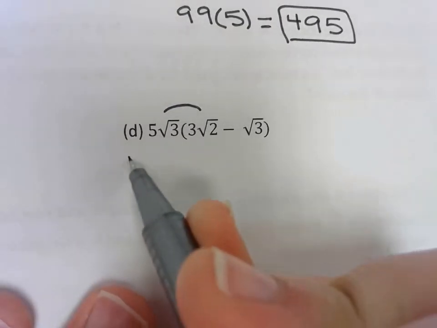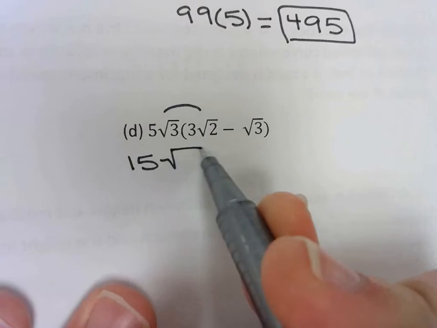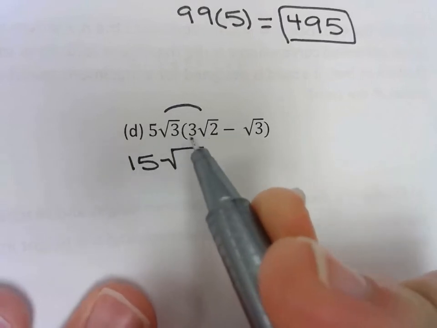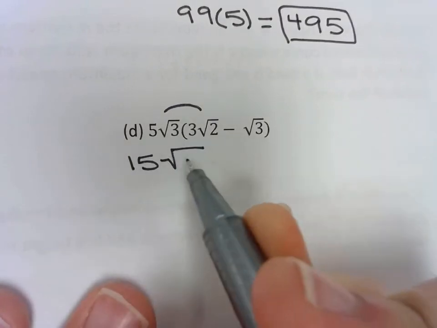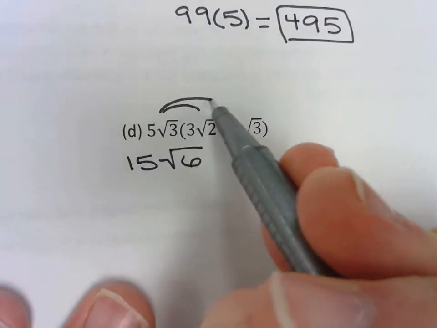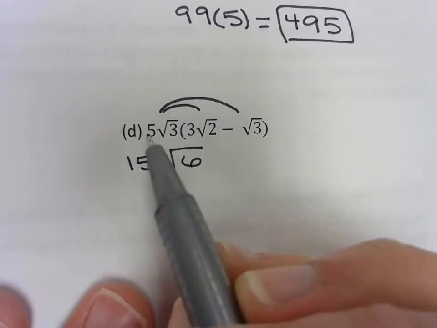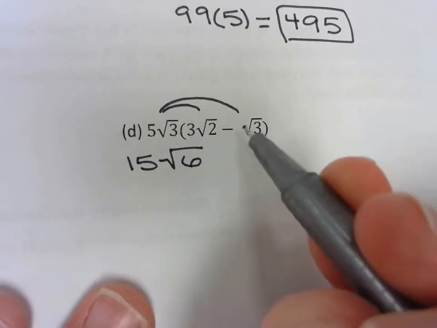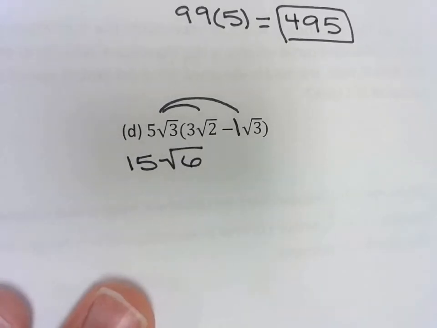5 times 3 is 15. Multiply the numbers on the outside. Multiply the numbers on the inside. 3 times 2, square root of 6. Now let's take the 5 square root of 3 and distribute it again. 5 square root of 3 times negative, if it helps to have a negative 1 there, that's fine.